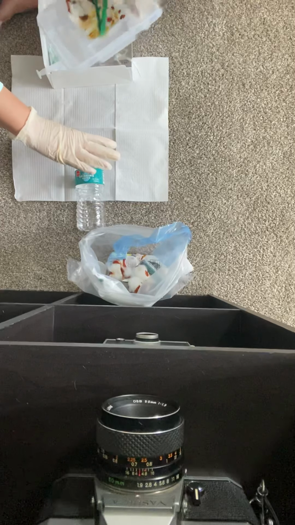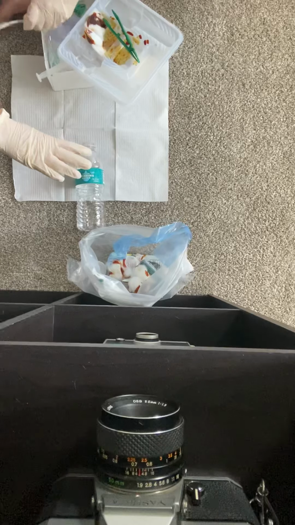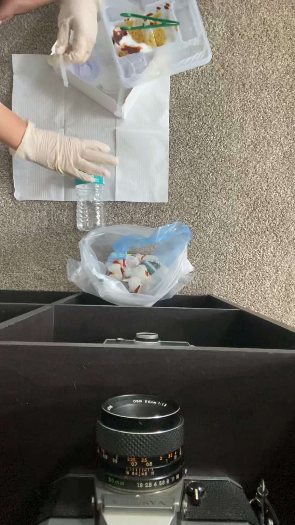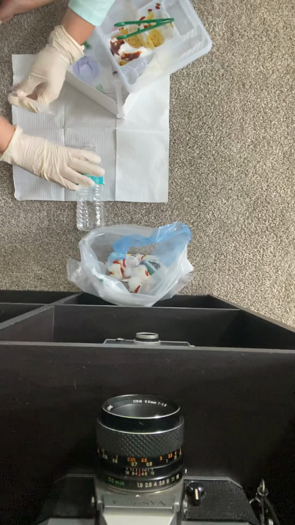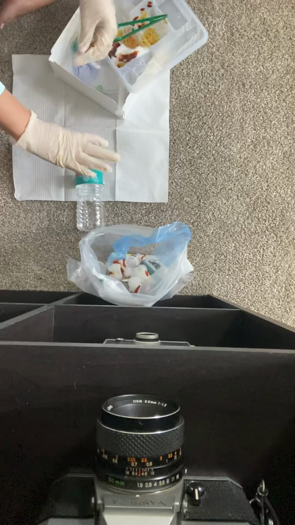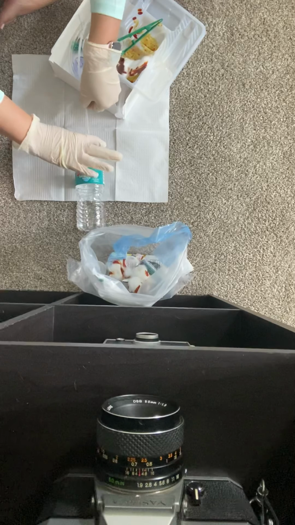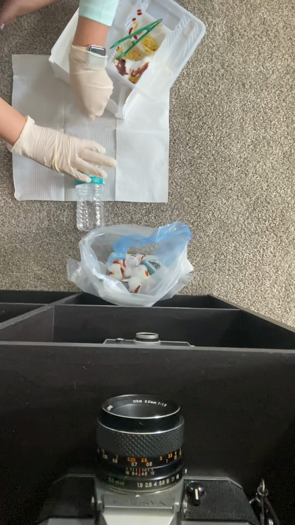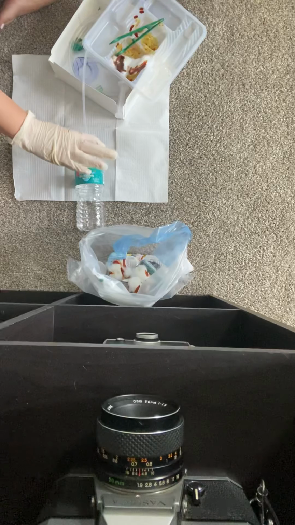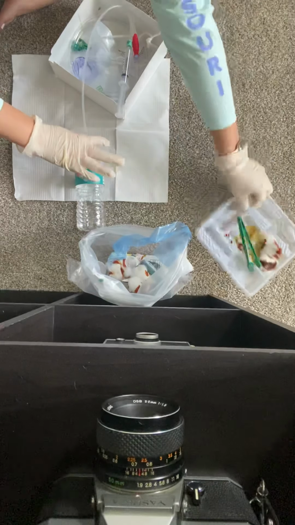So what I'm going to do next, I still have the labia exposed here, and I'm going to insert. I'm going to move this out of the way because I don't need it anymore.